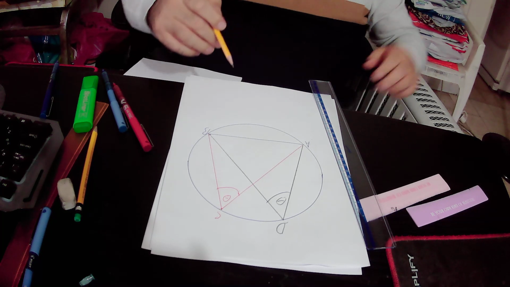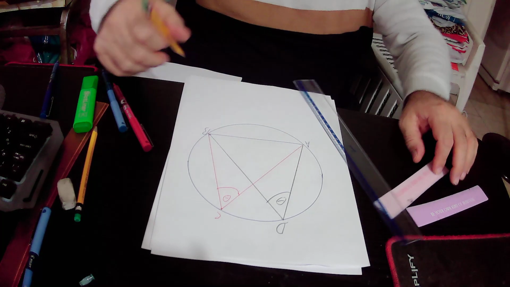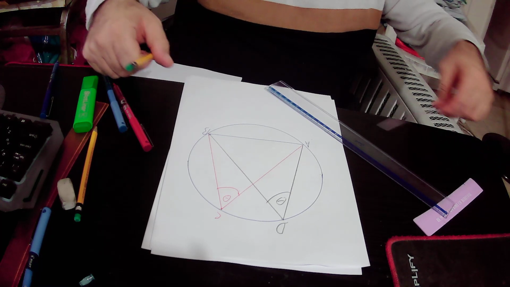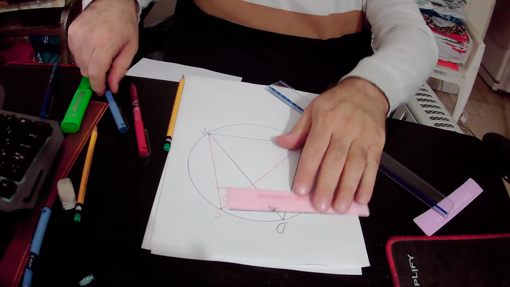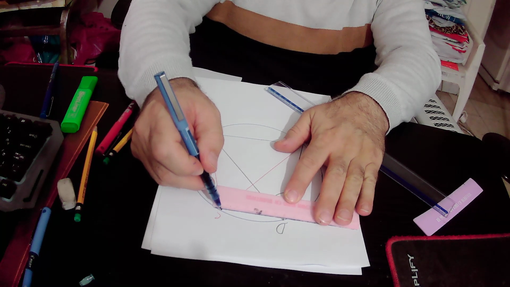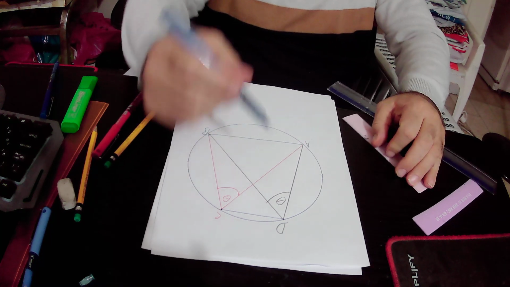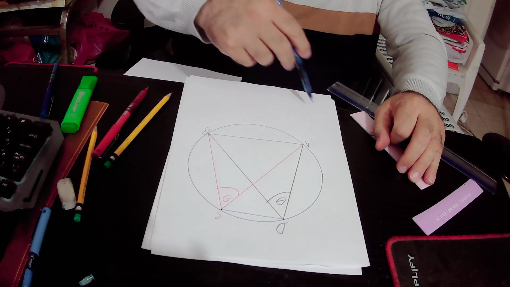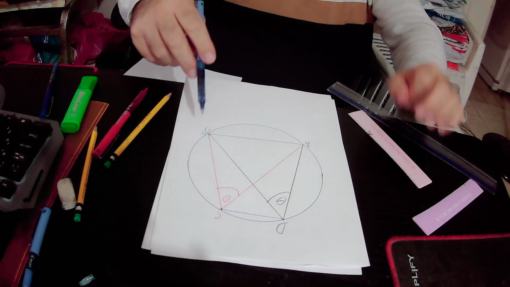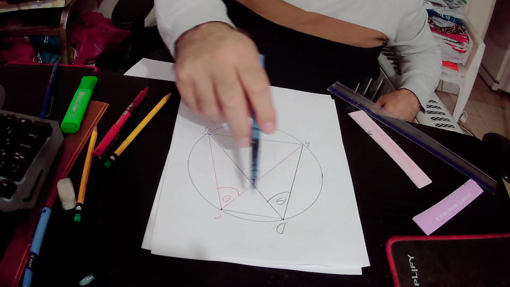the quadrilateral ABCD is inscribed by a circle. So suppose that we draw the circle now.